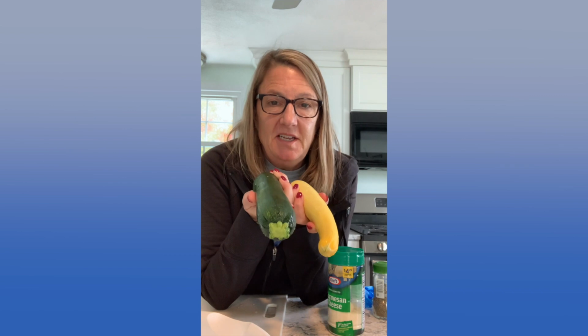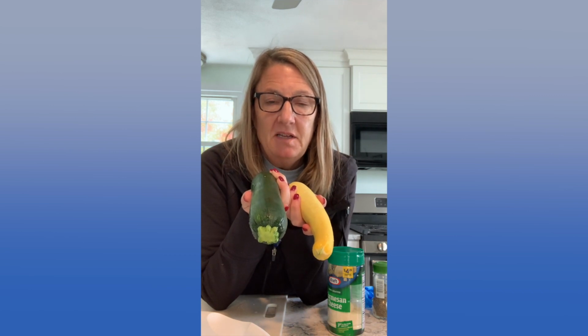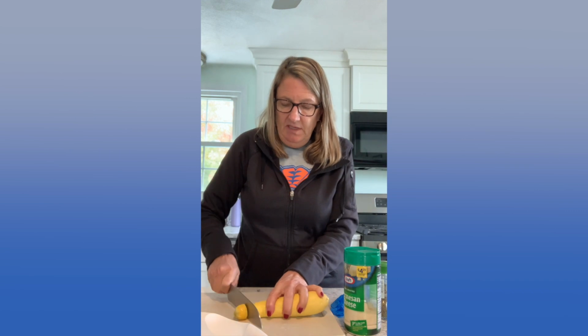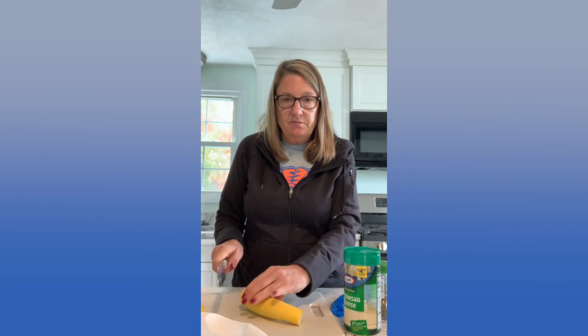Hello. Mrs. Fairburn here, showing you how to make some more healthy snacks. Today I have a squash and a zucchini, and we're going to cut it up and make sticks. Zucchini sticks and squash sticks. So first you want to cut the ends off. Now these are going to be cooked in the oven.